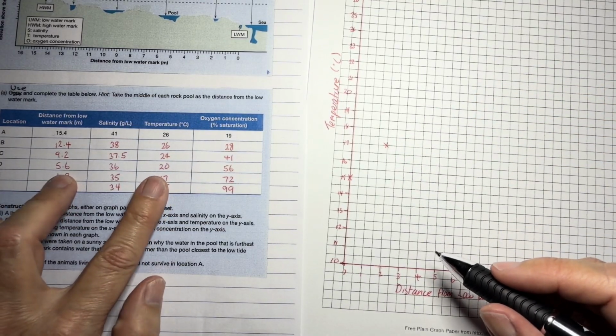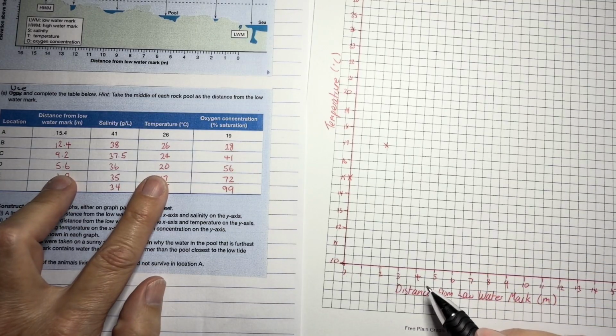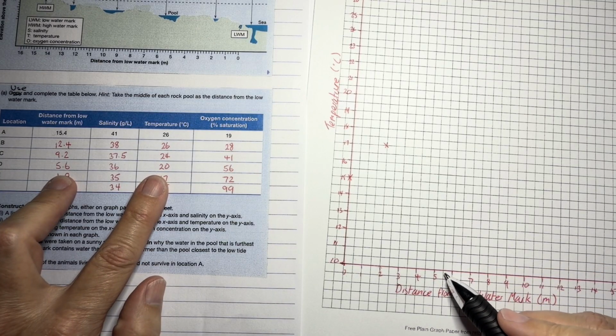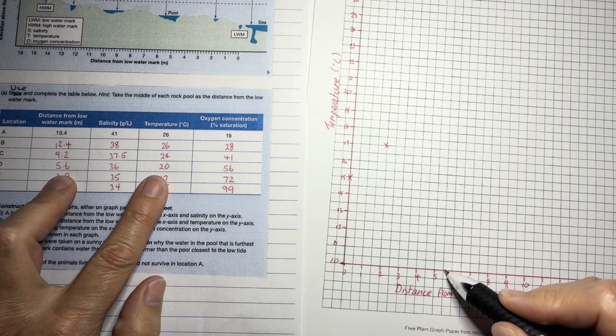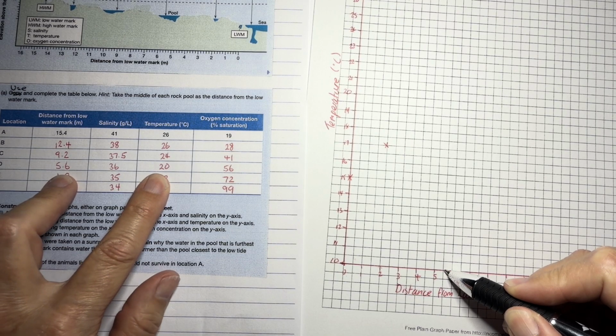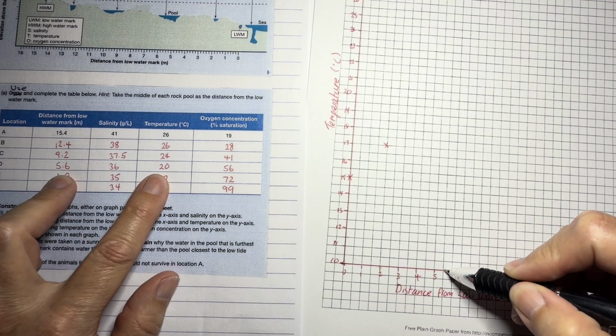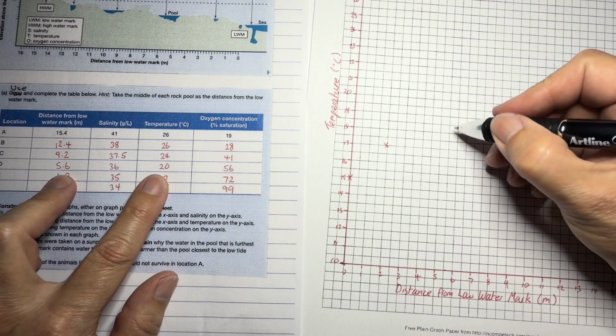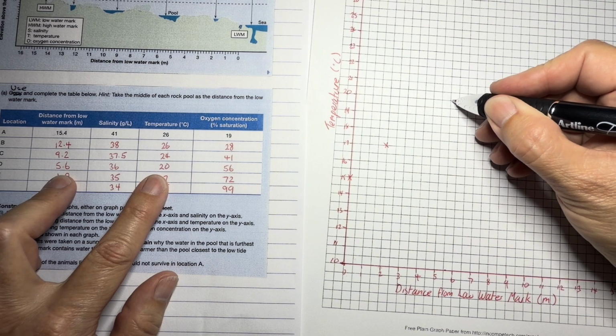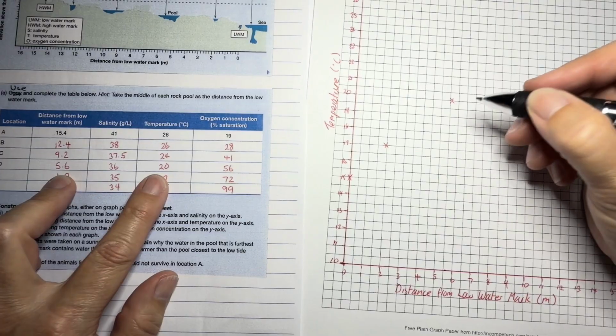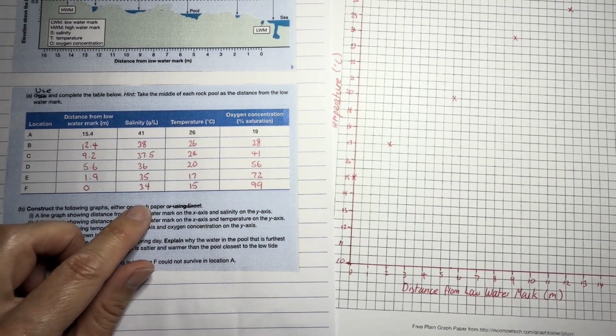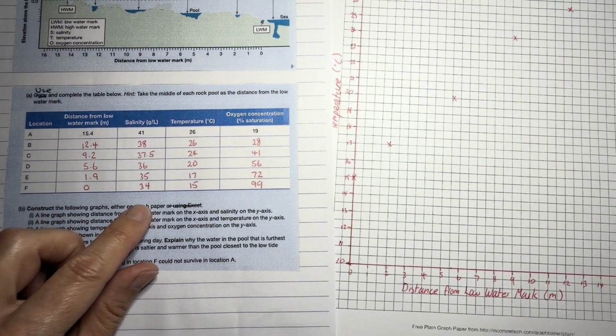Next one, distance from low water mark, 5.6. So there's 5.5. So 5.6 will be just a little bit past it. And the temperature is going to be 20. So I'll make sure I stay there and I'm right on the 20. I've plotted my temperature and now it's time to plot salinity.